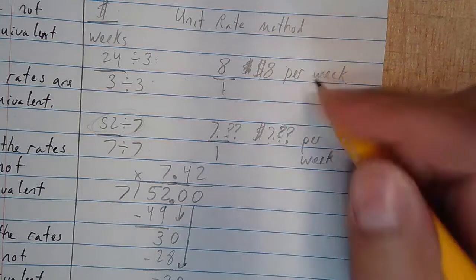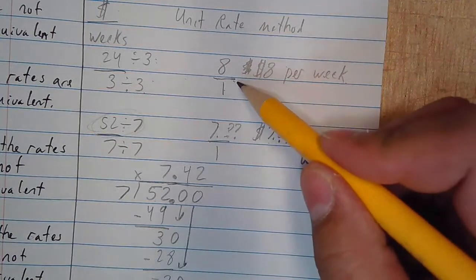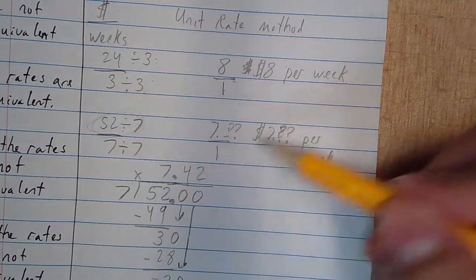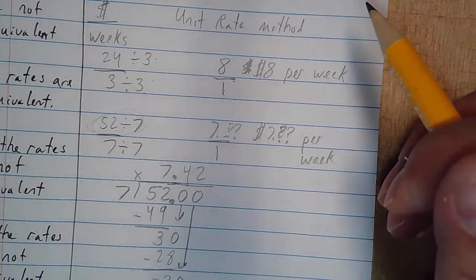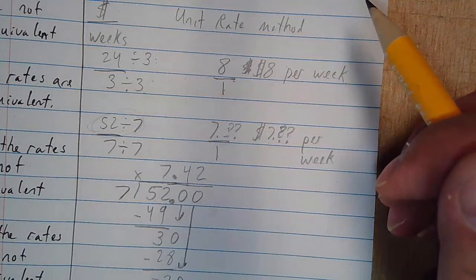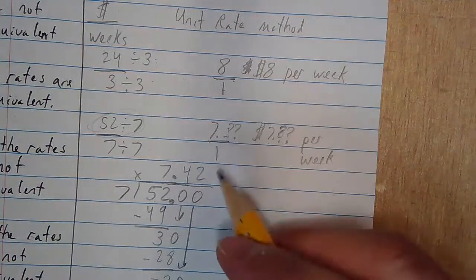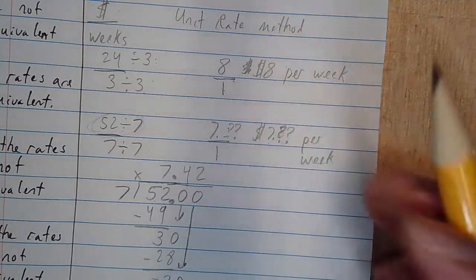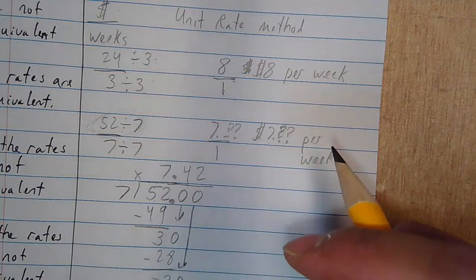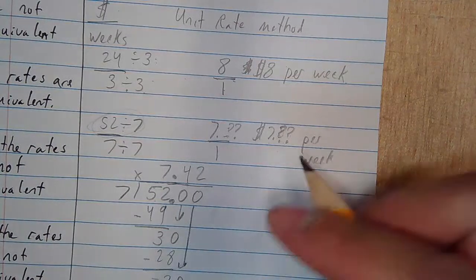The unit rates are not the same. This is $8 per week, right? And this person makes $7 and, well, we did the work, 42 cents per week. But the work didn't ask for you to give the exact answer, right? So I'm going to leave it like that. The book says 743, but I'll leave it like that. But you have to write it in a reason, okay? If you can back up your answer with a reason, I will accept it, okay?